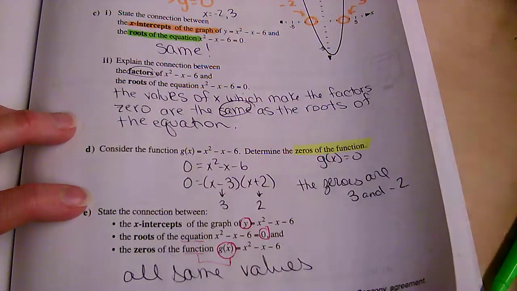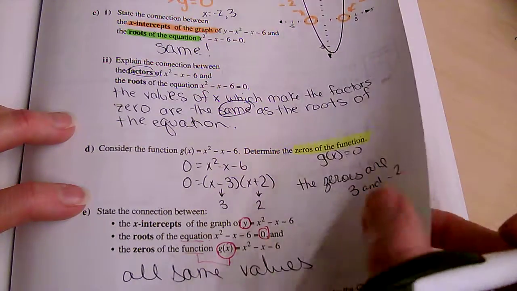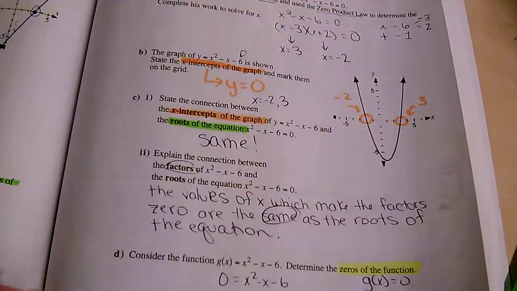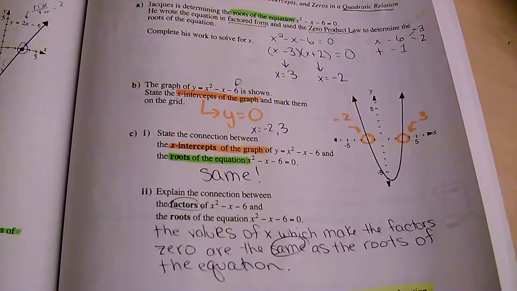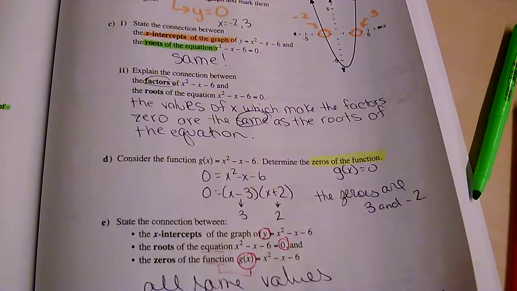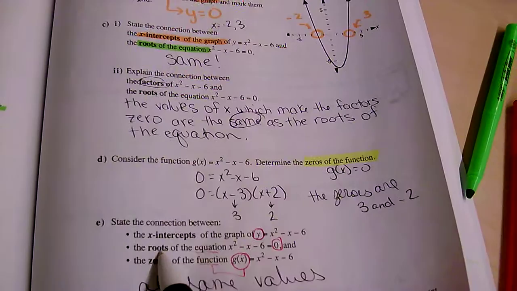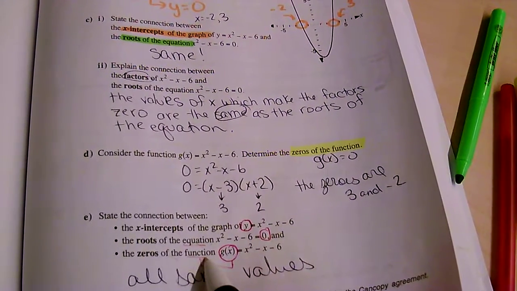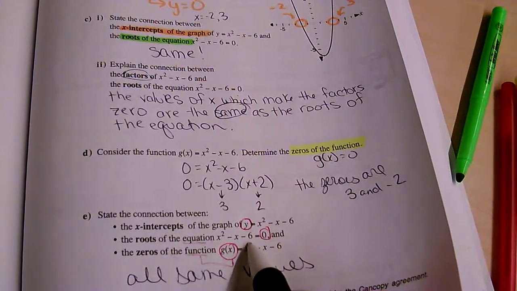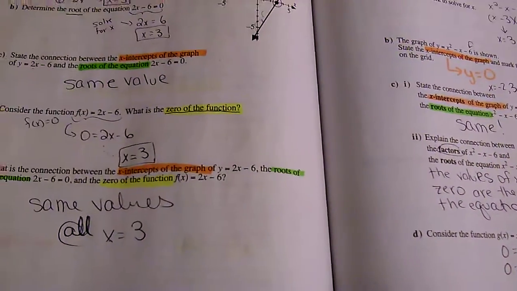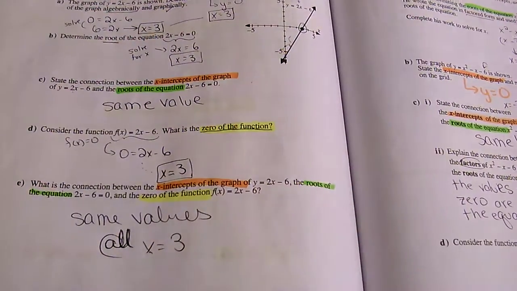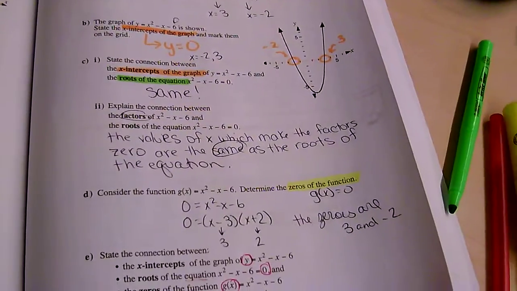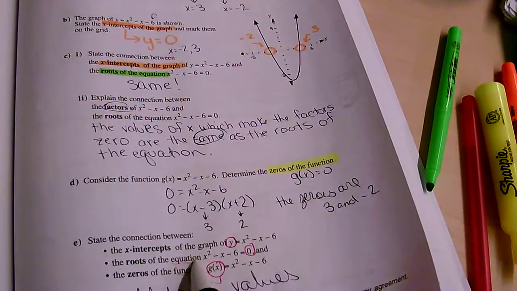Okay, so we're going to do a few class examples, but just to reiterate, remember that they all mean the same thing. It's just a technicality of how it's presented. In this case it's a quadratic equation, but over here it was the linear equation. Whatever that equation is, how is it presented? Is it a graph, is it an equation, or is it a function?